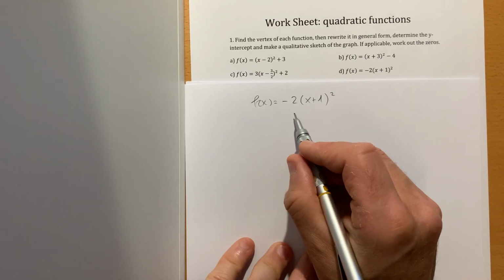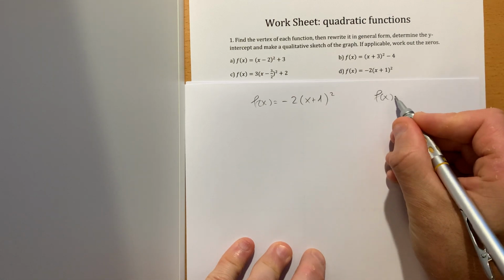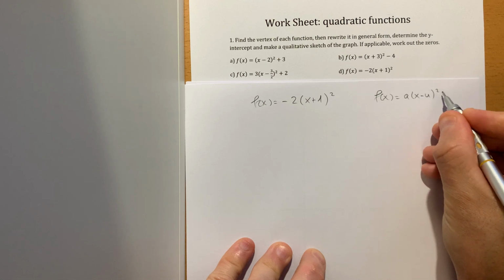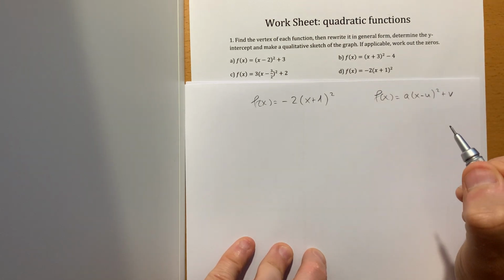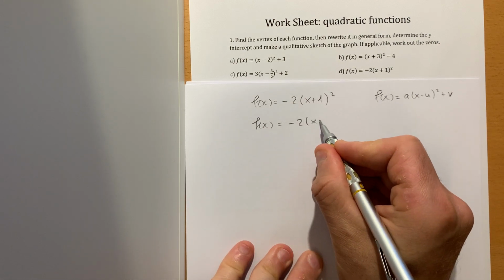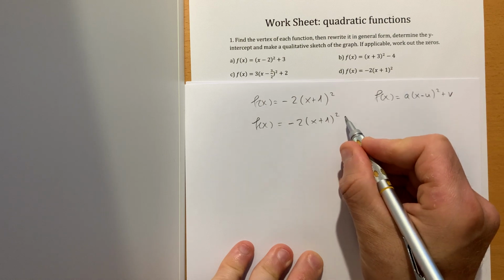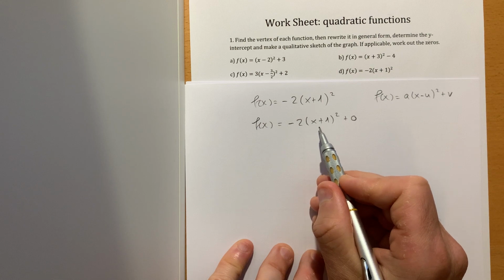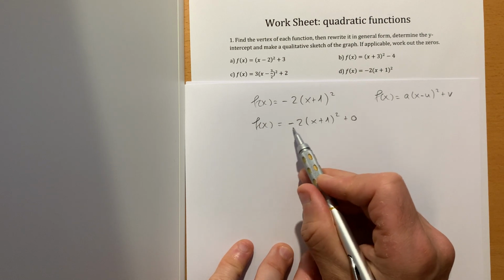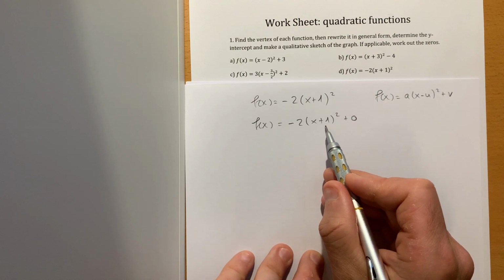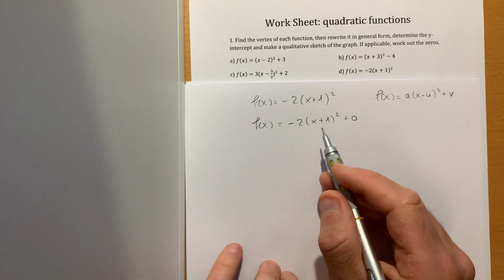Now look, this is a bit special because it doesn't quite look like a function like this, a times (x minus u) squared plus v, but only at first glance. Because when you think about it, you could write it as minus 2 times (x plus 1) squared plus 0. This is in fact a quadratic function, a sad quadratic function that has undergone a vertical stretch and has been translated to minus 1. The vertex has been translated to minus 1, 0.